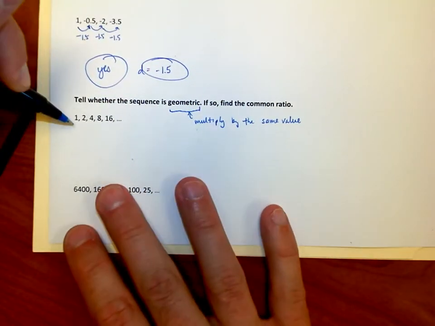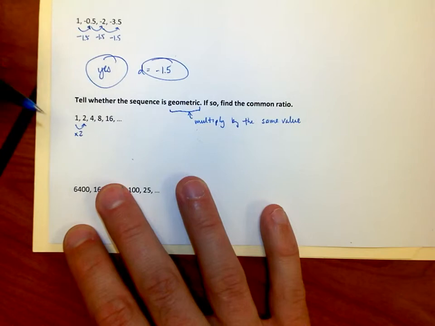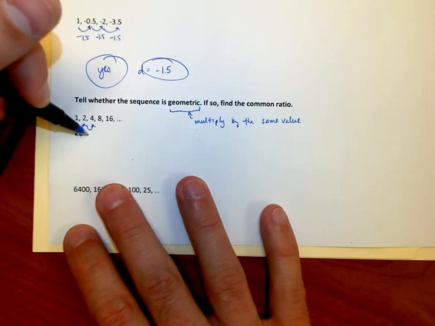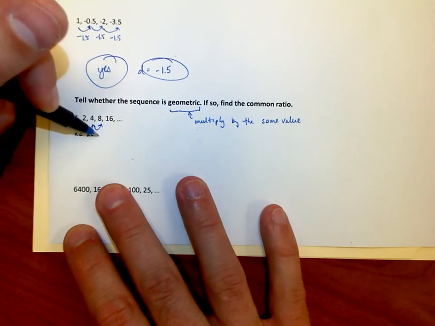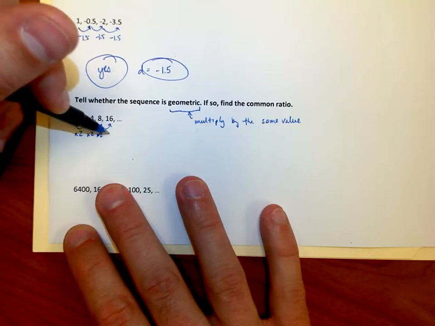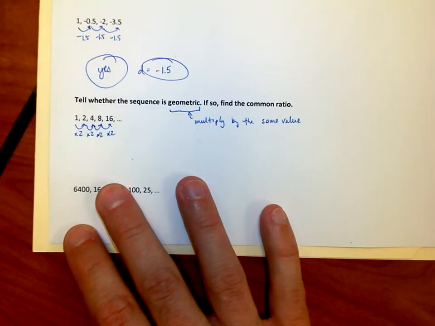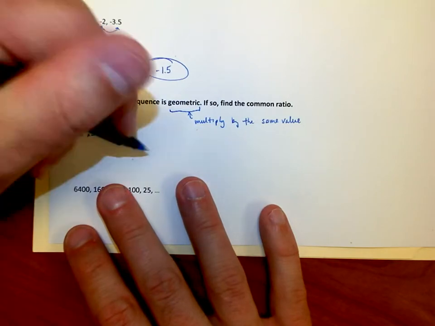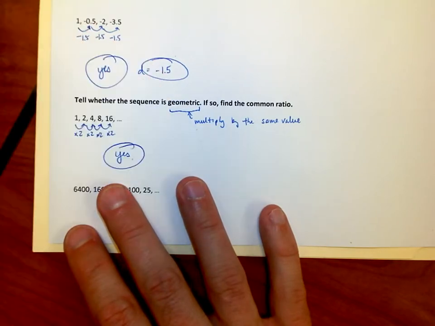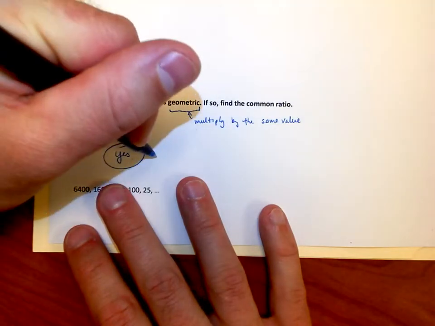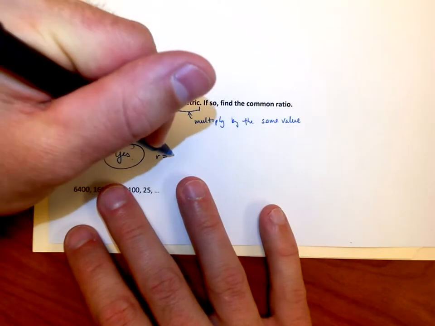So here, how did I get from 1 to 2? I multiplied by 2. How did I get from 2 to 4? I multiplied by 2. To get from 4 to 8, I multiplied by 2. To get to 16, I multiplied by 2. The next one would be 32, then 64, and so on and so forth, right? So the answer is yes, this is geometric because I'm multiplying by the same value each time. And the ratio here, r, would be 2.